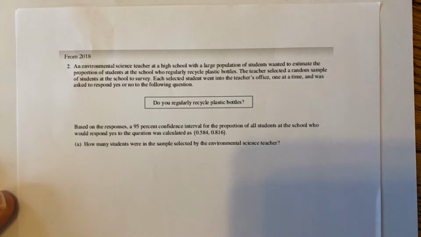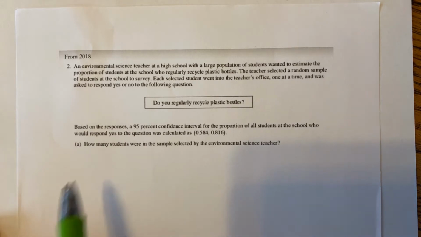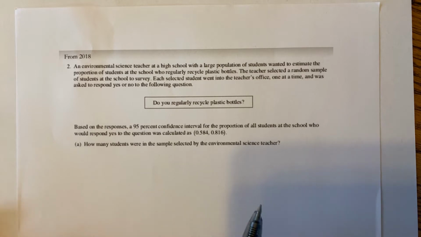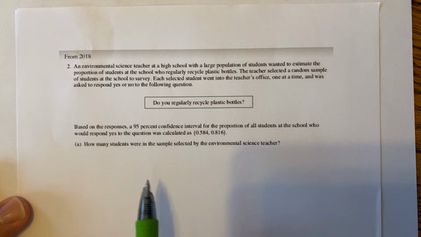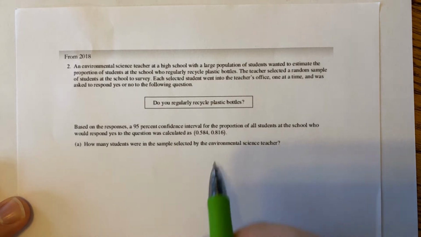All right, so we're gonna look at 2A here for a second first. This is from 2018, number 2. And basically what this one is getting at is solving for a sample size for a confidence interval that was 95%. And you're given the confidence interval and it's a proportion.